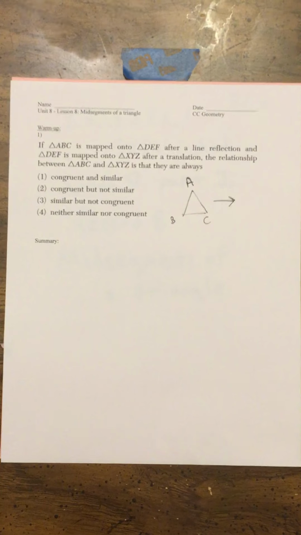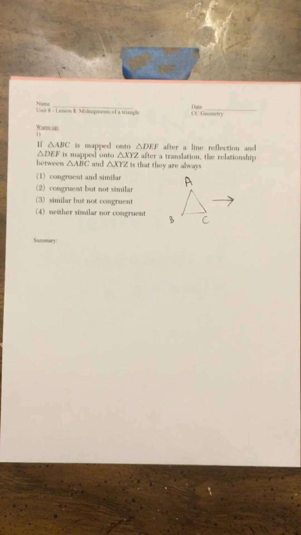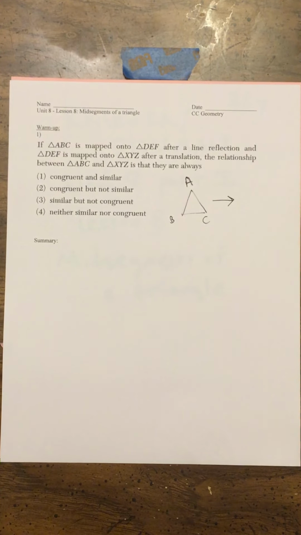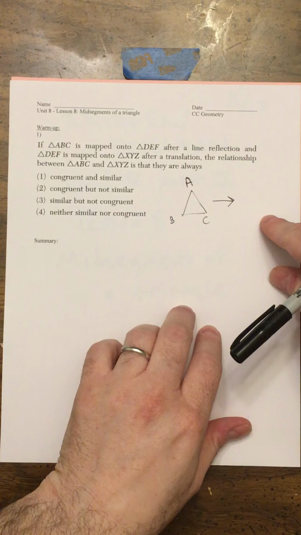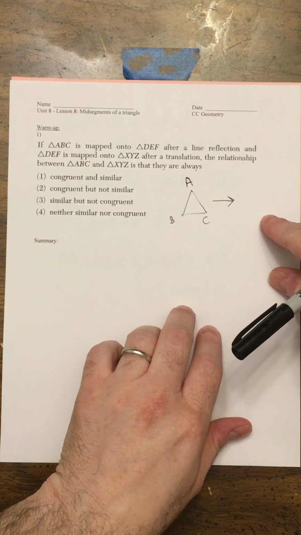So this is our first problem. I've already drawn a triangle here. But again, pause the video if you need time to read the question. What's happening here is this triangle ABC is being mapped to triangle DEF after a line reflection.